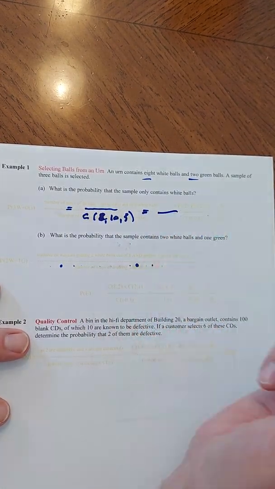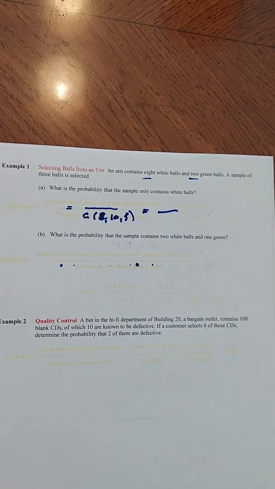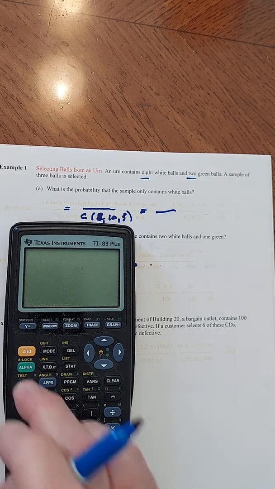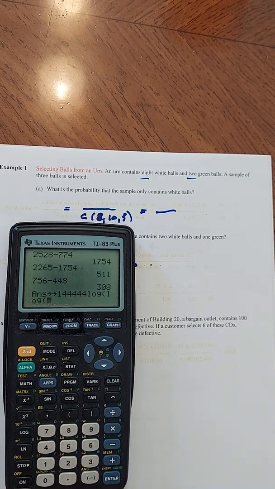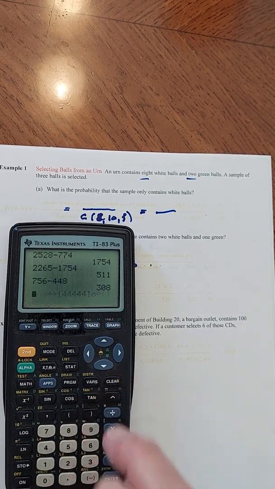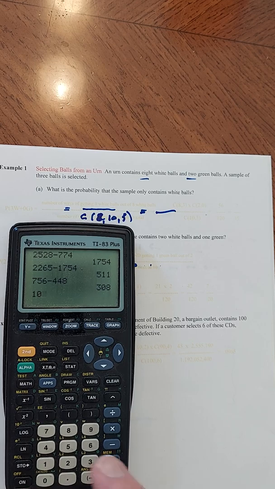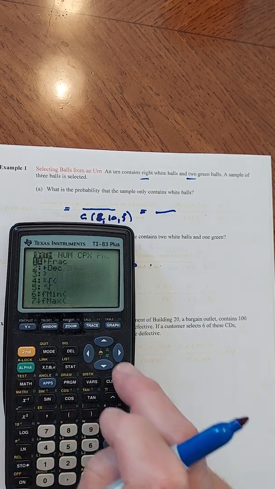Okay, I'm going to get my calculator ready. So let's see. Clear, we want a combination of, math.